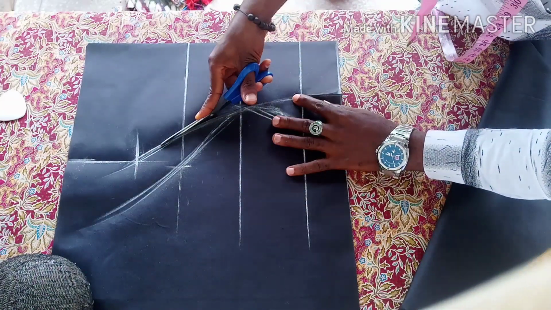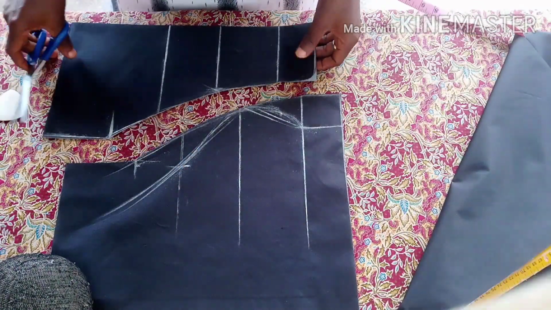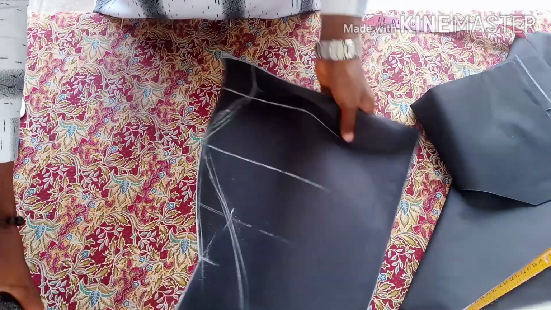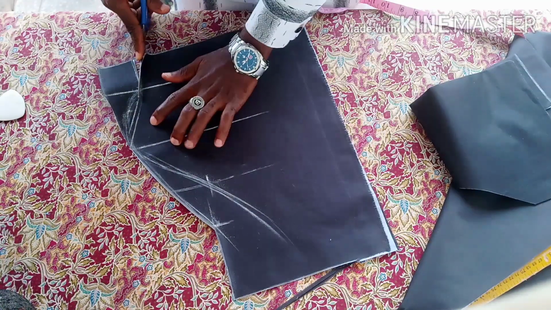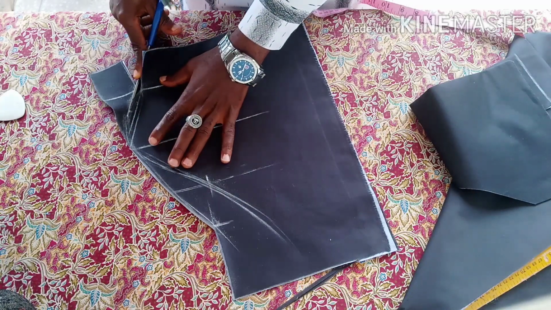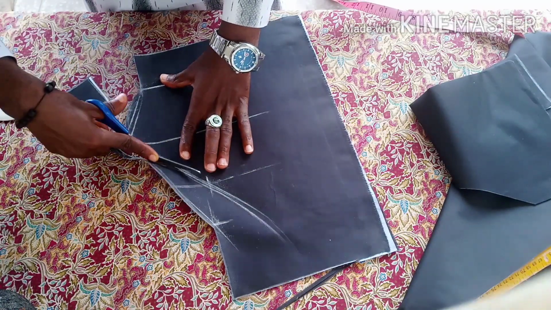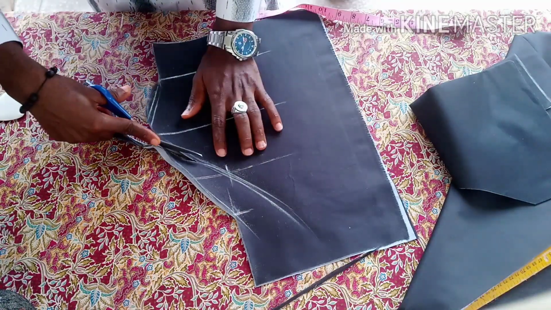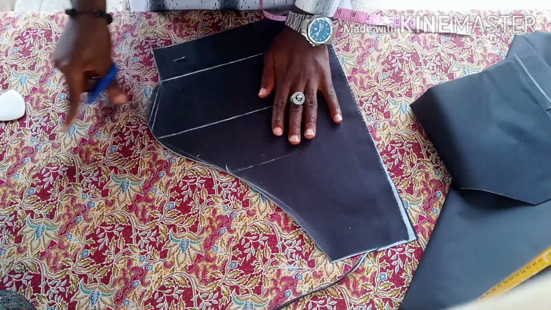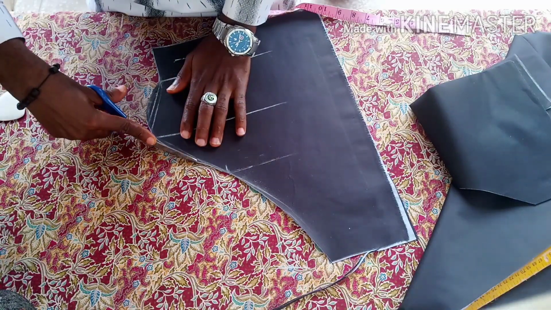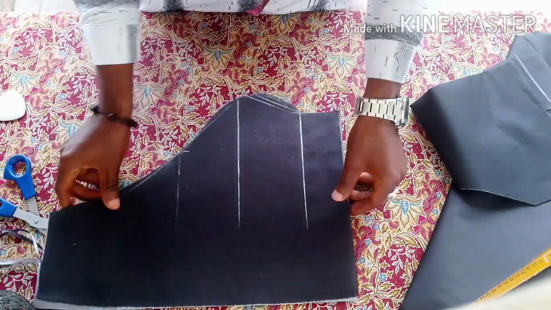I believe most of us are familiar with this already, but just to brush through it. Now you are going to cut it very nice, give it a very nice curve like this. If you look at this upper part, I curve it a little bit, instead of just going straight up.